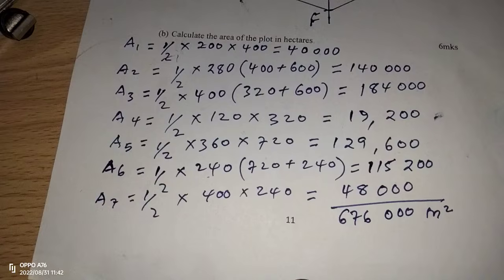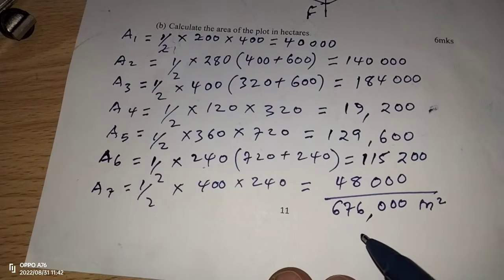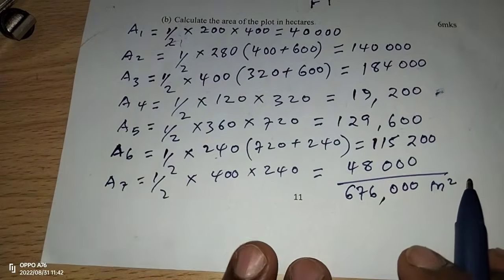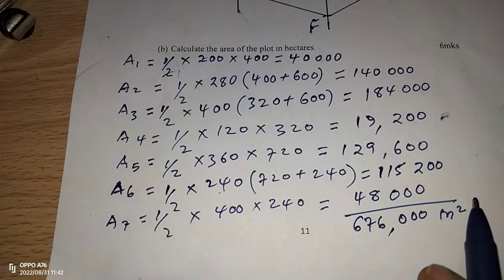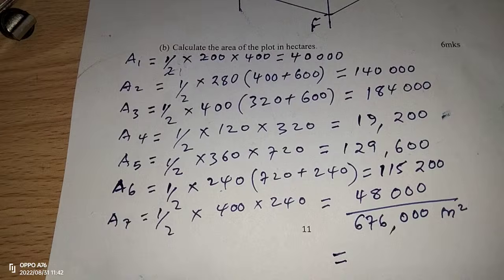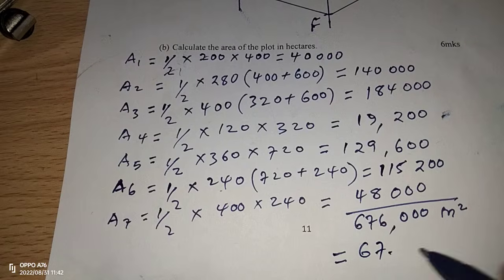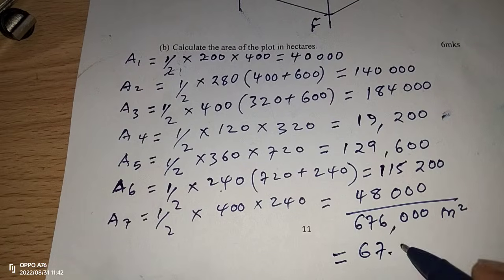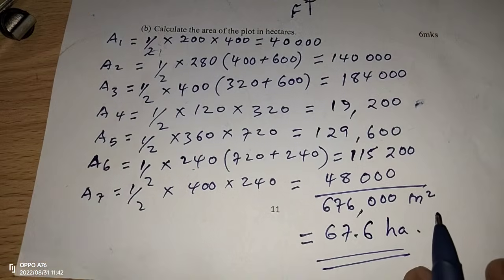This is going to give us 676,000 square meters, confirmed. Now we are told to find the area in hectares. So for the area in hectares, we are going to divide by 10,000 to convert square meters to hectares. 67.6 hectares will be the area of this land.